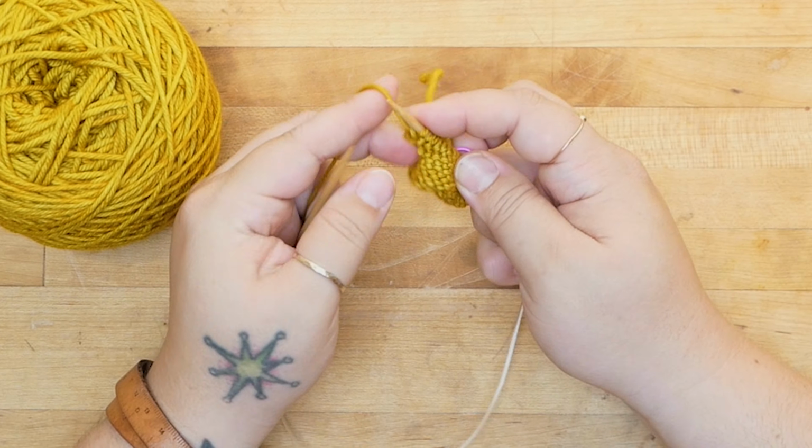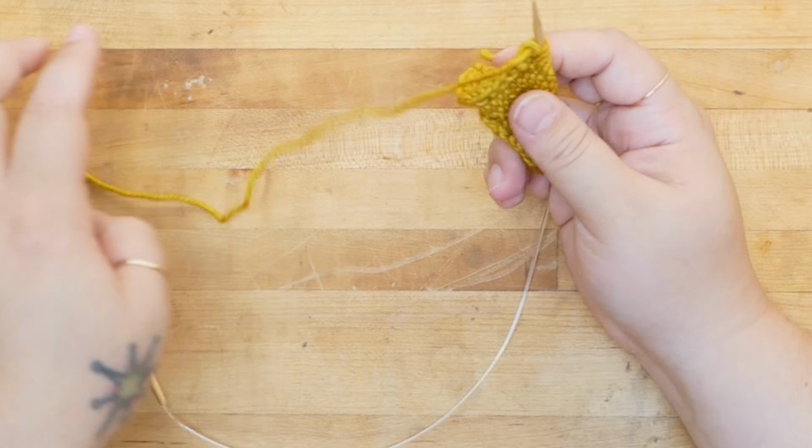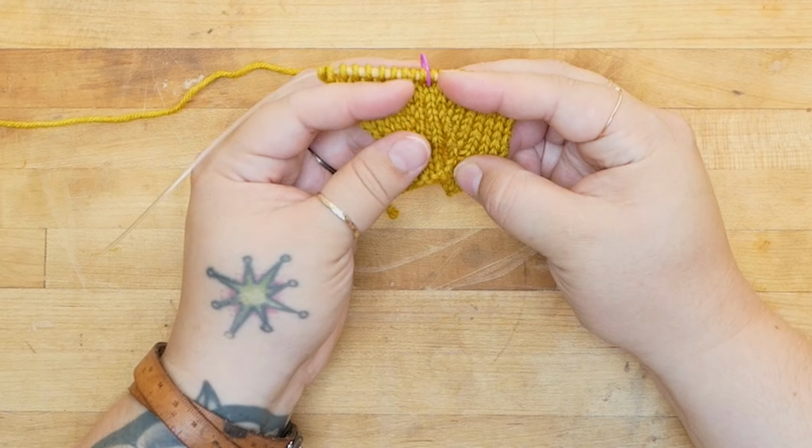And that's that. That's how you do right and left leaning increases, both on the knit and the purl side.